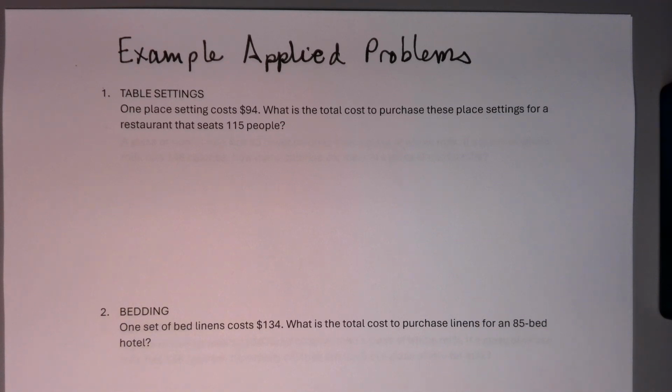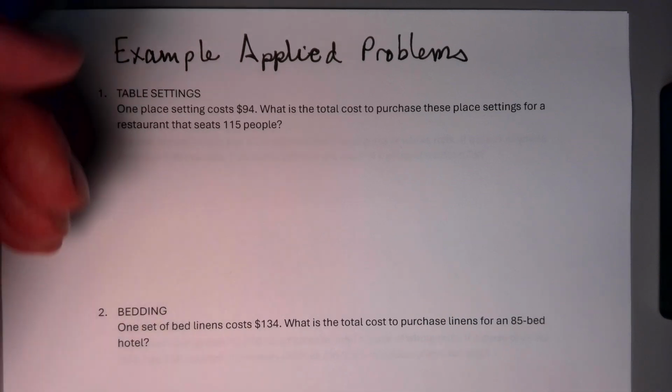We have completed our review of the operations with whole numbers. So we have done addition, subtraction, multiplication, and division. And now we are ready to tackle some applied problems. So I figured it's probably best if I just go over some examples. You can see how I work through the problems, get a feel for what to do here.